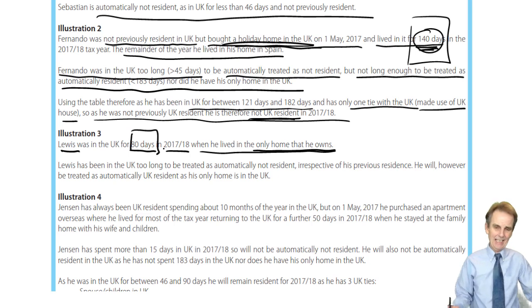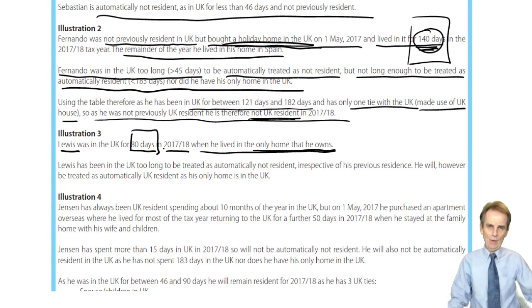Well, with 80 days, whether he had been previously resident in the UK or not, 80 is more than 15, 80 is more than 45 days. So whichever background he had, it doesn't matter. We do not rank as automatically not UK resident.